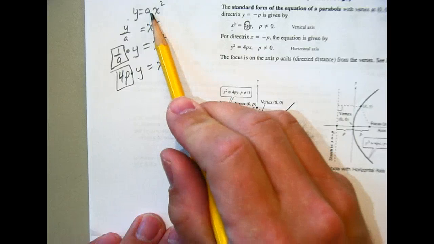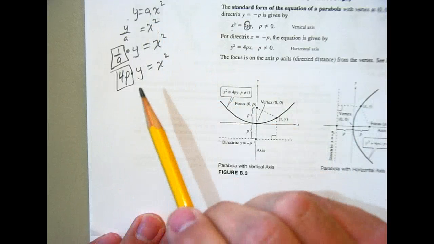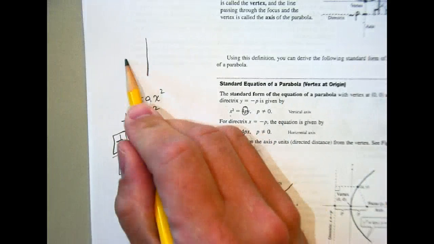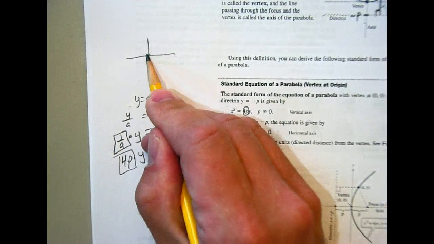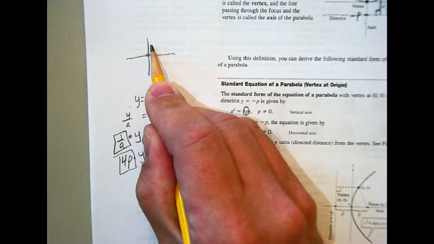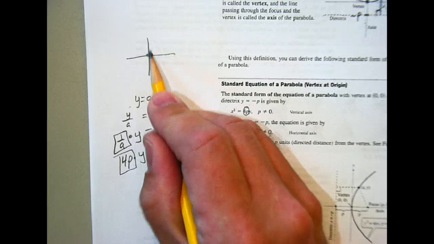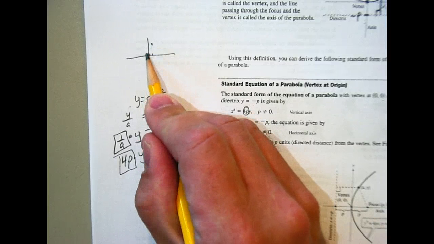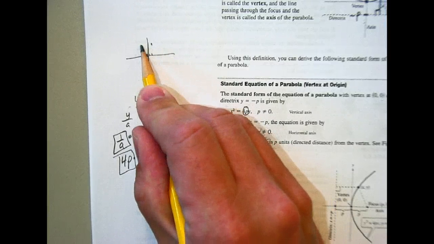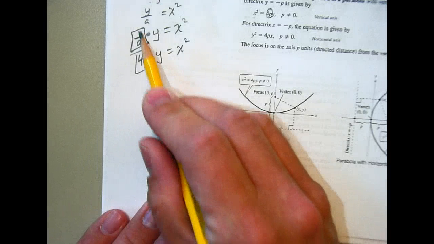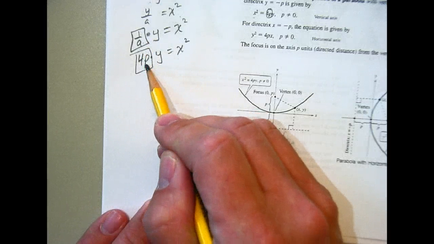what a was, how many remember graphing a parabola? Remember you'd say I plot my vertex and then I go over 1 and up 1. Not necessarily 1. Well, over 1 over a, up 1. That gave me my first point. Everyone remember that? Okay. So it's nice to know what a is. 1 over a is 4p.